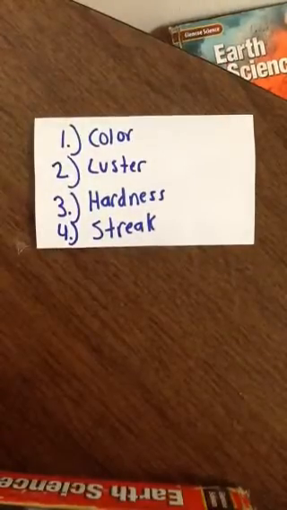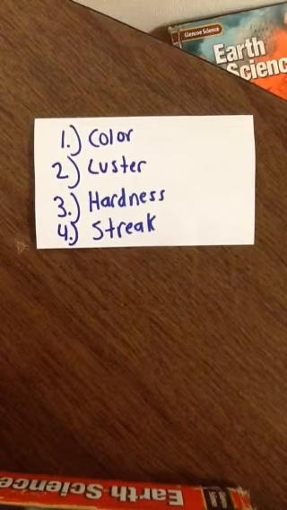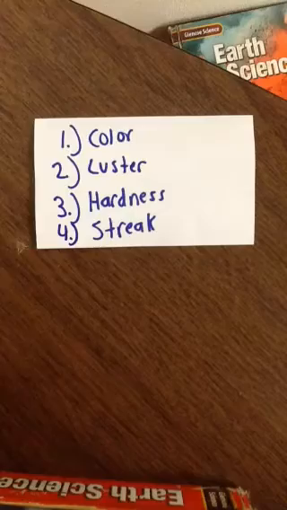Hey guys, so quick video over the 4 different tests that we can use to help us identify different minerals. You can see those 4 there. We got color, luster, hardness, and streak, and we're going to talk about each individual one here. Okay, we'll start with color.